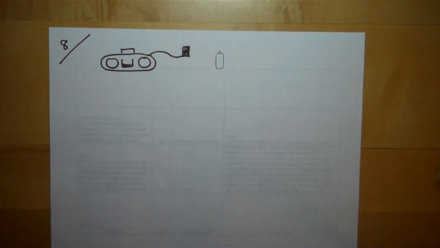Okay, this is problem number 8 from the Energy Primer. At first glance, this problem looks really confusing and complicated, especially if you haven't had any physics and you're reading all these terms, ampere hours and volts and amps, and you have no idea what it all means.